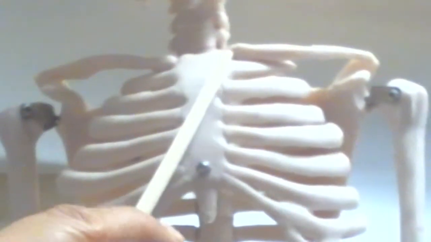And then we'll move over to the sternoclavicular and acromioclavicular shoulder joints. The sternoclavicular joints are these two right here in the front, and the acromioclavicular joints are right here on the outer ends. Then we move over to the arm.